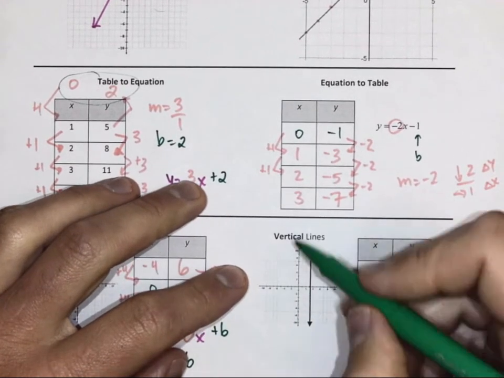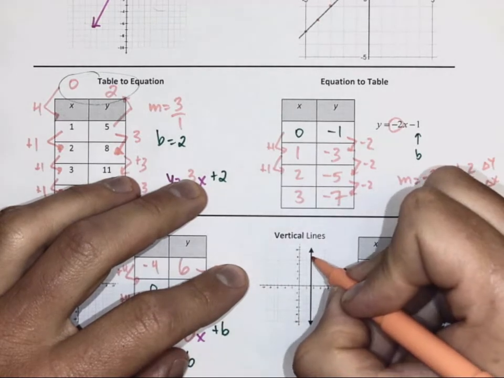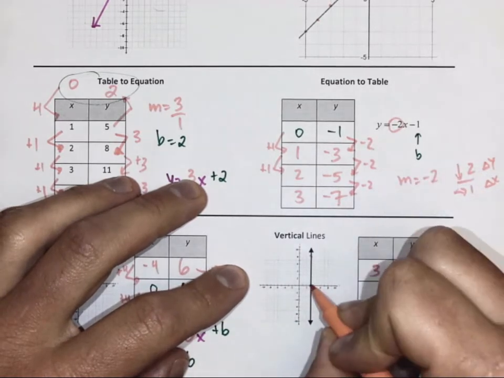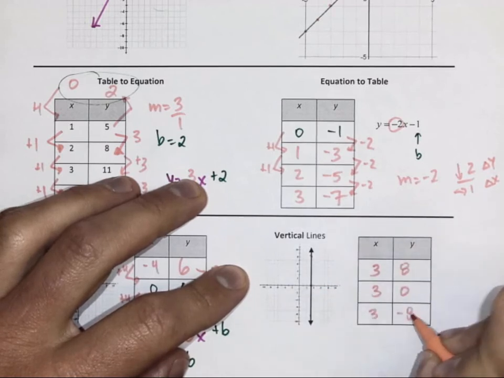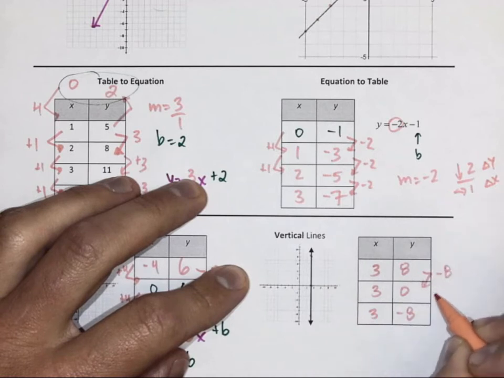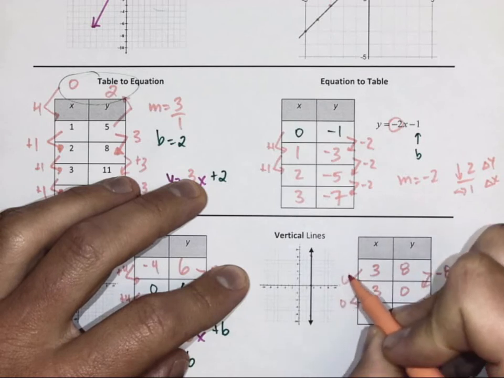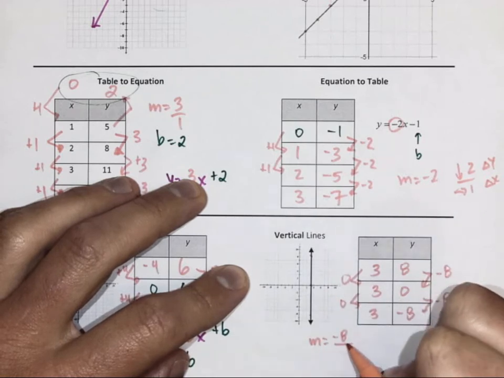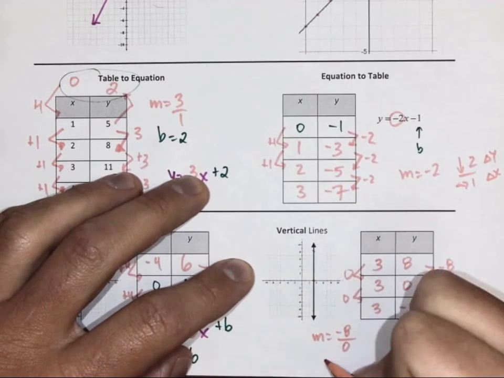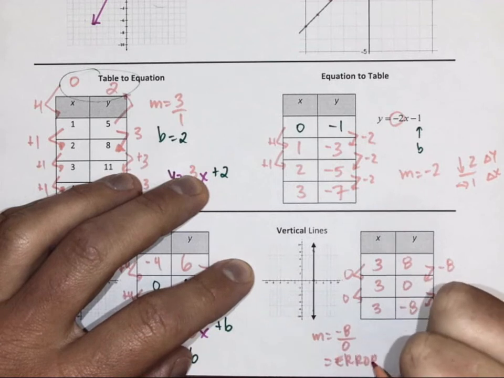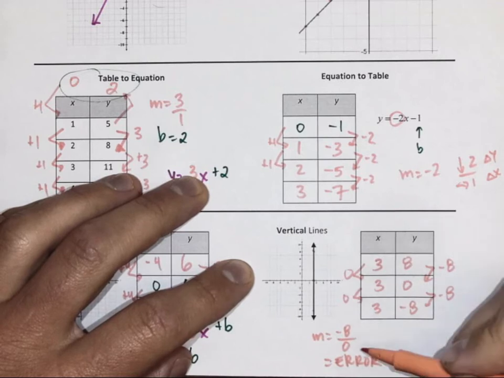Vertical lines, let's do the same thing. Well, we don't have a y-intercept, so let's look at some points. Well, I got (3, 8). Let's go (3, 0). And let's go (3, -8). So if my change in y goes down 8, my change in x is 0, so my slope is going to be -8 divided by 0. Put that in your calculator. Whoa, equals error. Huh. Maybe that explains the year we've had. We can't divide by 0, equals error.